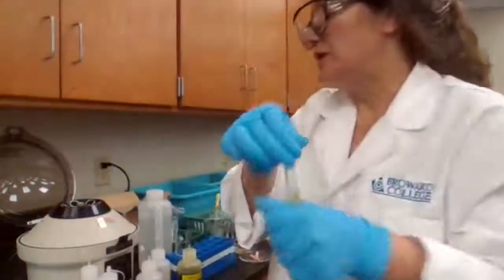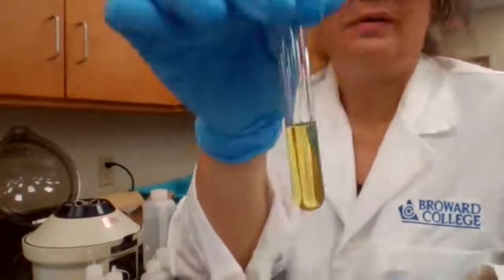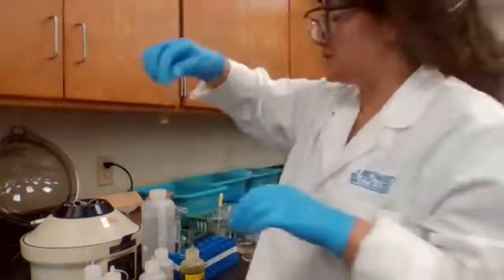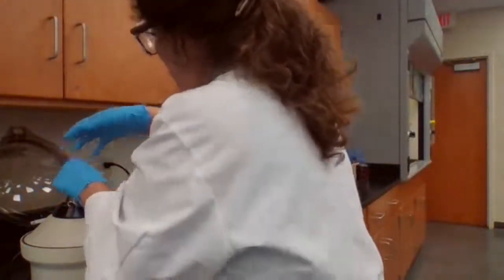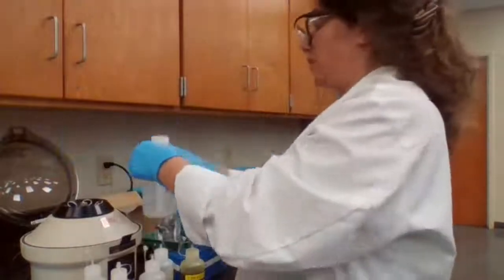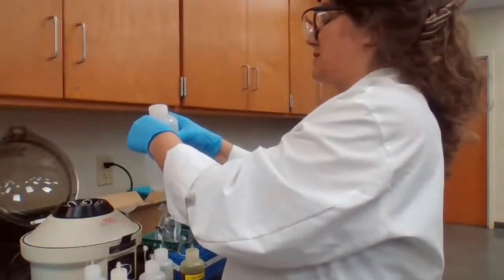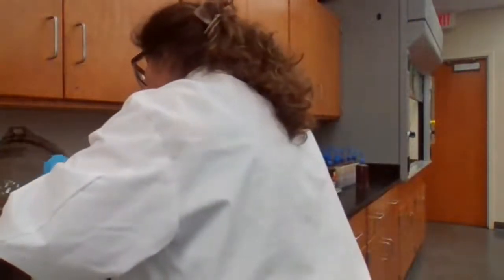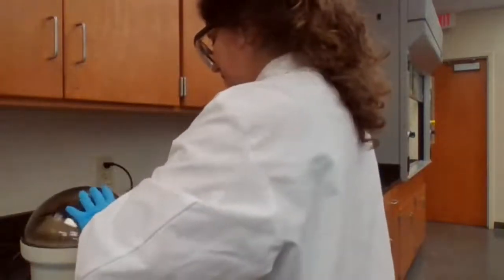This was for part 3J1. Just have to add some water to the other part because I want to make sure that it's the same mass. I don't want my centrifuge to start dancing here.